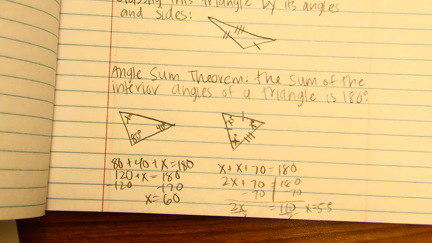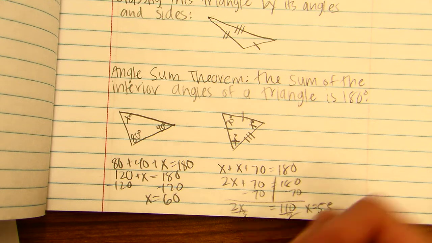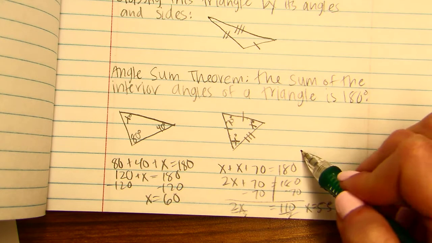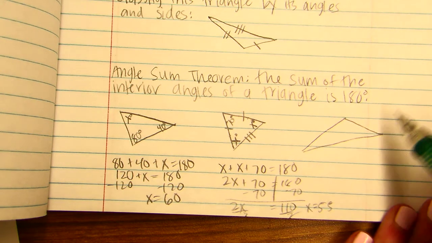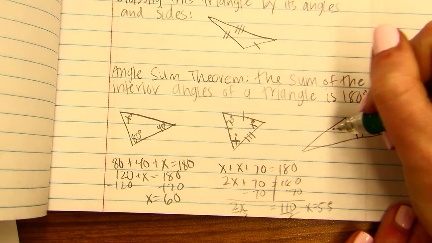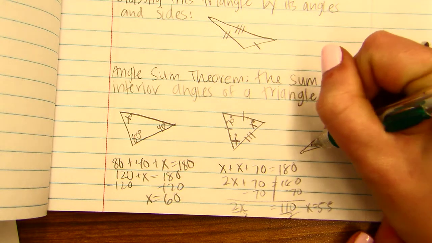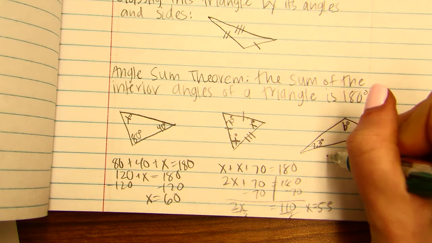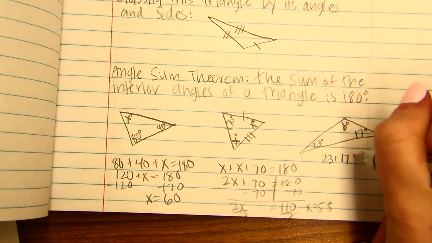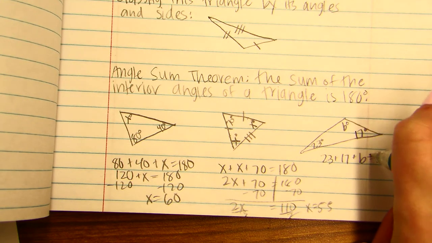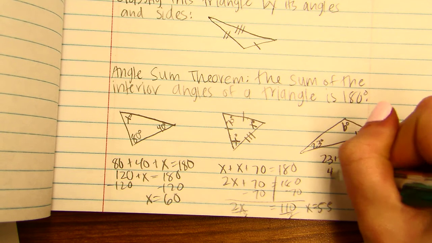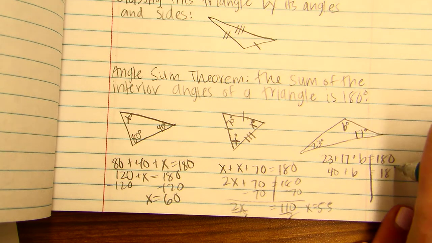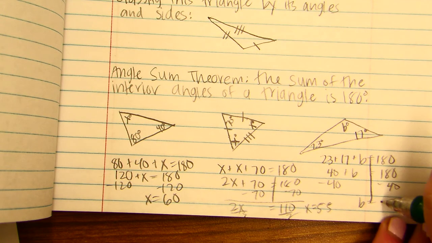The last one we're going to do, I'm going to draw a triangle. Let's make an obtuse triangle. So this is going to be 17 degrees. This is going to be 23 degrees, and we're going to find the value of b. So my equation would be 23 plus 17 plus b equals 180. 23 plus 17 is 40. 40 plus b equals 180. Subtract 40 from each side. So I have b equals 140.